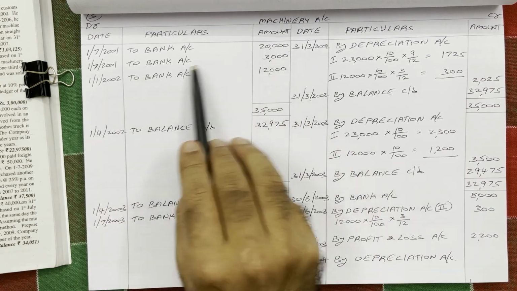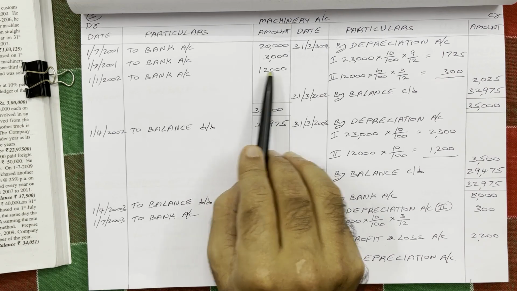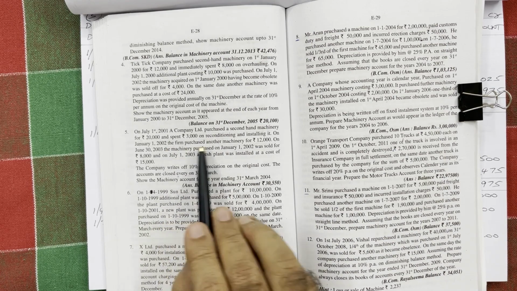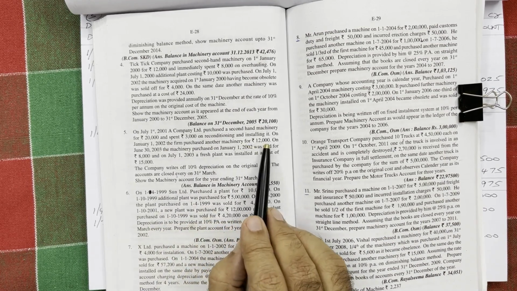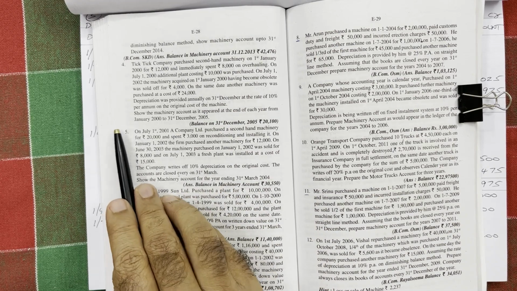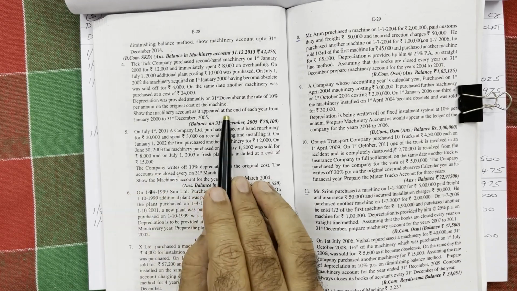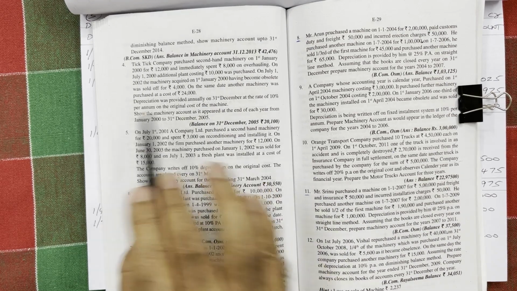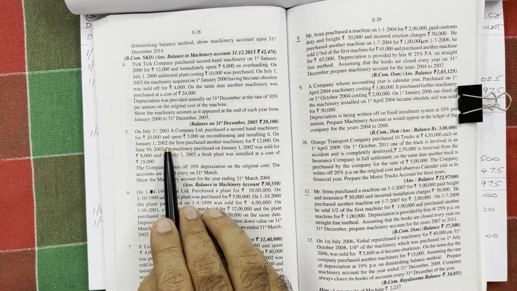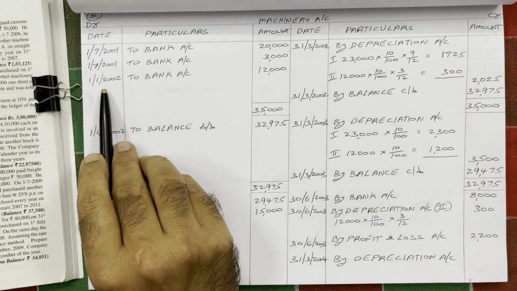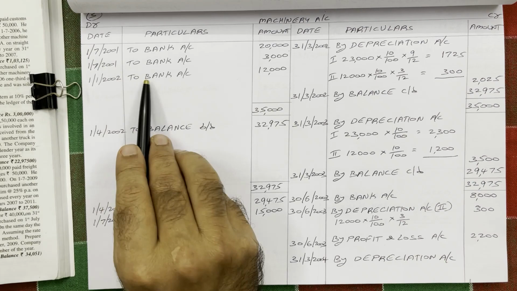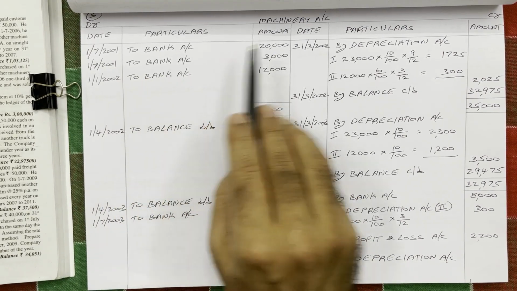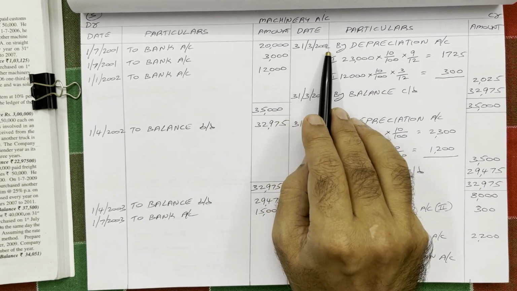And in the same year, they purchased another asset for 12,000 rupees. See the date. On 1st January 2002, the firm purchased another machinery for 12,000. The first year is 1st April 2001 to 31st March 2002, so 1st January 2002 also falls between these two dates. This second asset they also bought in the first year only. So on the debit side, 1st January 2002, to bank account, the second asset is purchased for 12,000 rupees. Then the first year's last date, 31st March 2002.